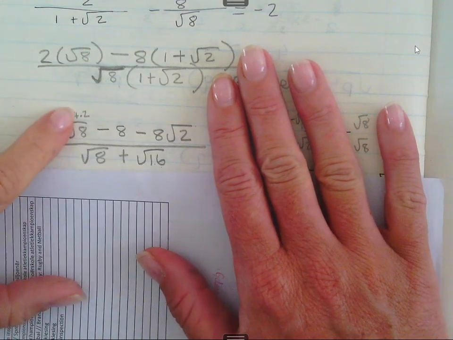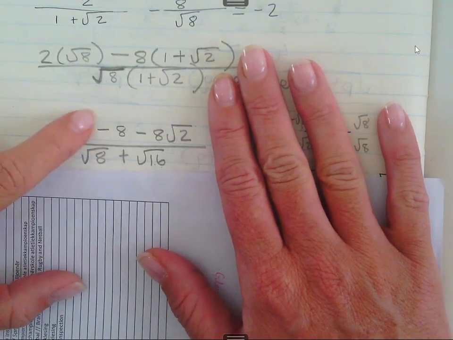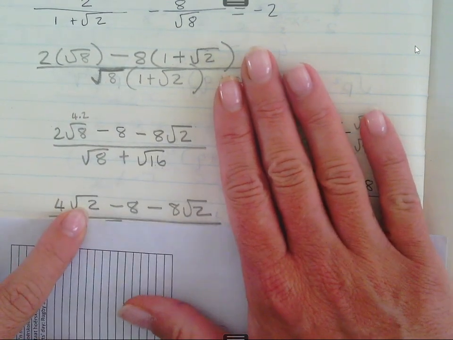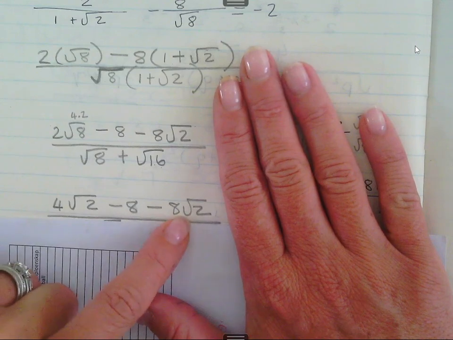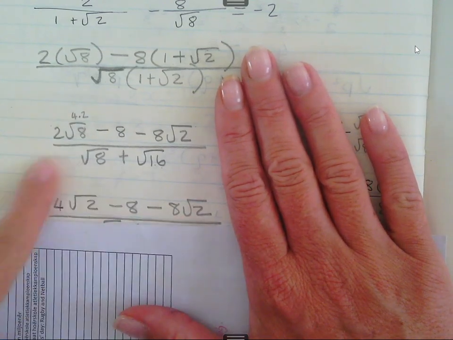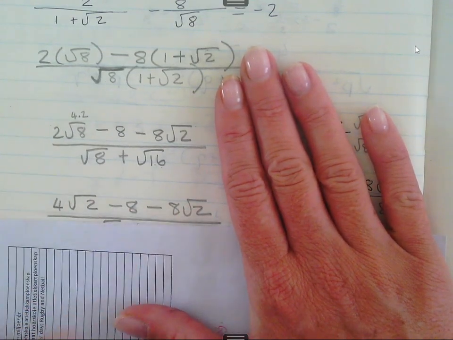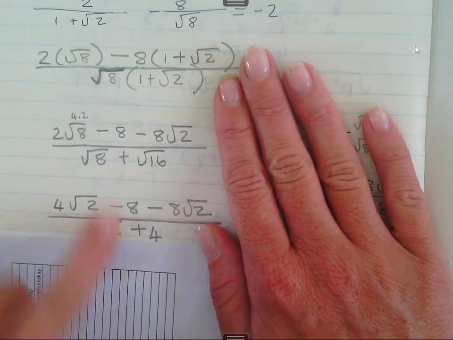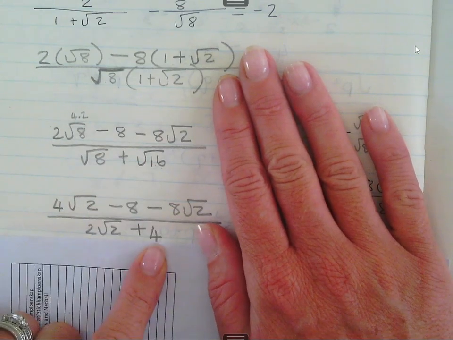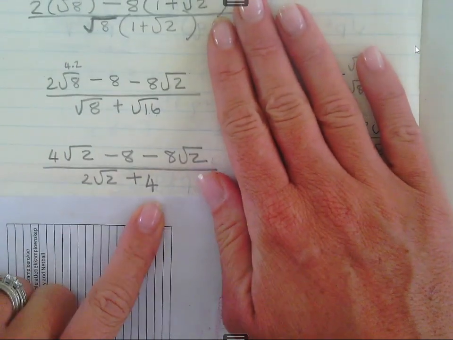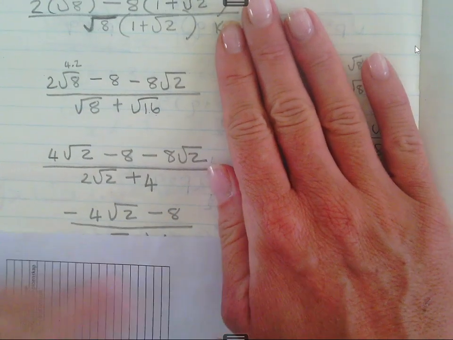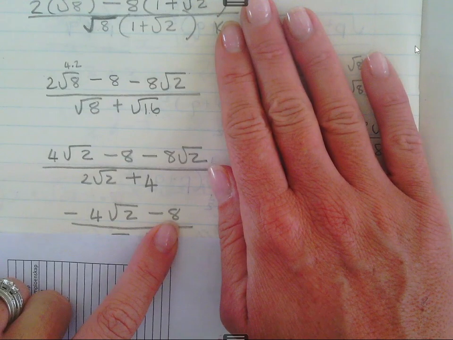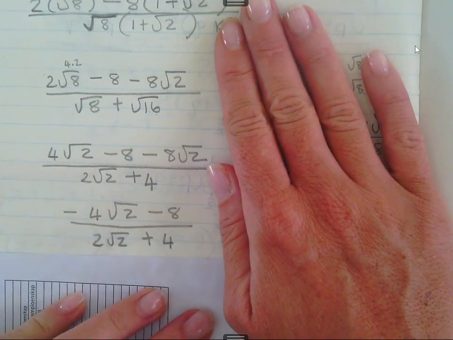So root 8 I change to root 4 times root 2, which is 2 root 2. But that multiplies with the 2, so it becomes 4 root 2. Minus 8 root 2. So I see similar terms there. At the bottom, I've got the root 8, which becomes 2 root 2, and the root of 16 is 4. Then I simplify the top. I say 4 minus 8, it's minus 4 root 2 minus 8. And at the bottom, it's just 2 root 2 plus 4.